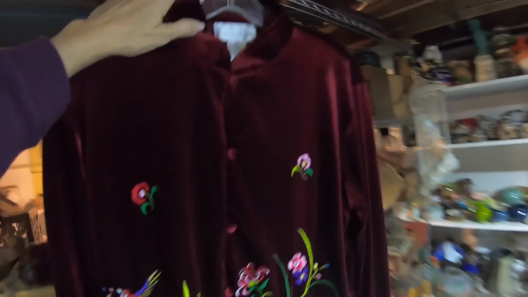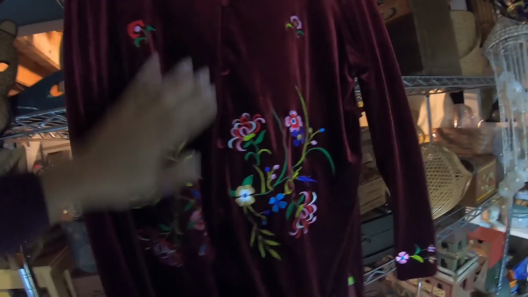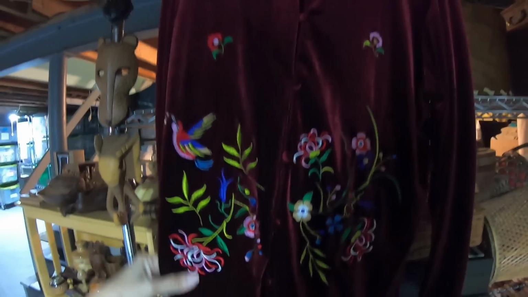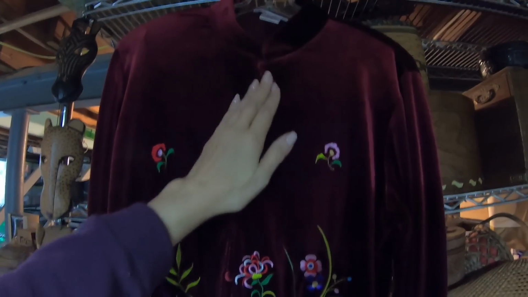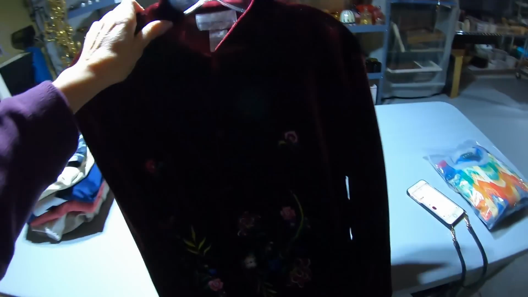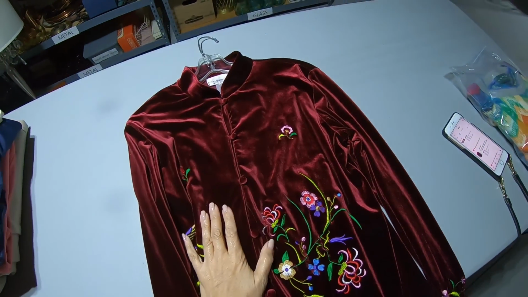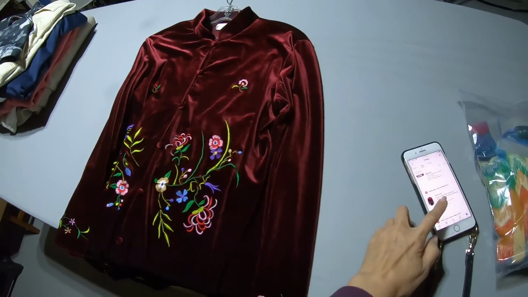I'm going to hang it up here so we can take a look at it. Embroidery front with birds and flowers and kind of like a mandarin collar. Beautiful condition. And I'm going to say I probably bought this for $4.99. So that is item number 2.